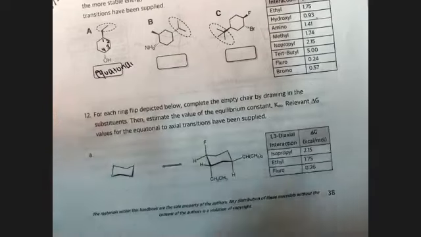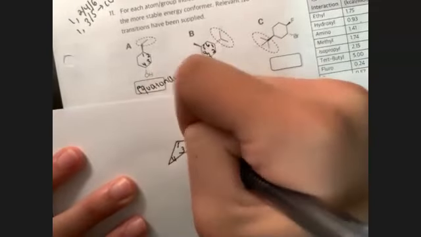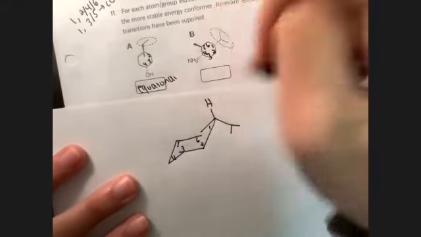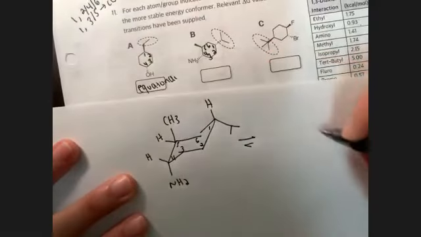Okay, cool. All right, so for B, I'm just going to call maybe this one 1. I literally don't care, it doesn't matter. So 1, 2, 3, 4, 5, 6. On 1, that stereochemistry doesn't match, so I'm thinking this. 2, nothing. 3, nothing. 4 should be down, so that's okay going down. 5 should be up, so that's okay going up. Okay, so that's my first chair conformer.